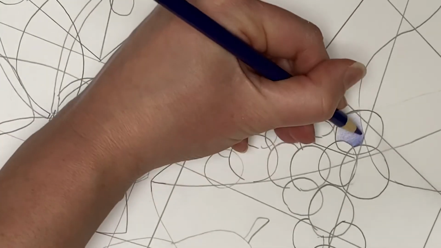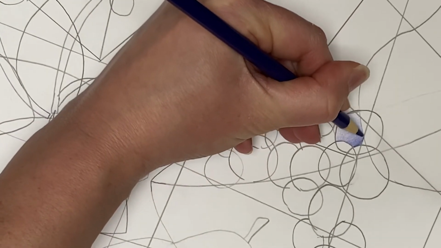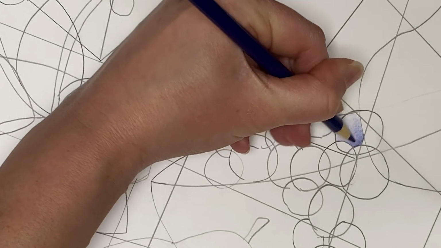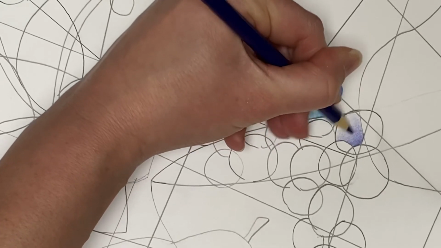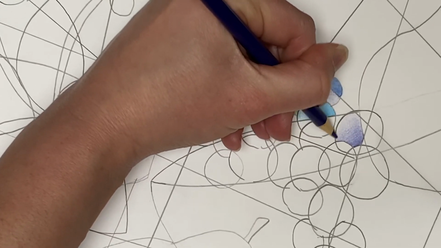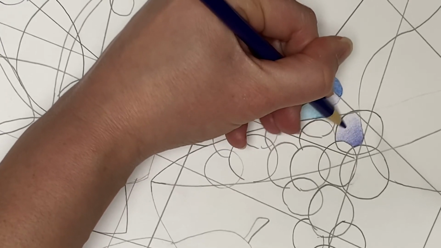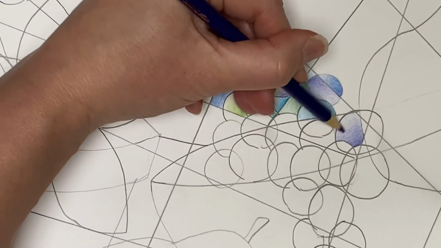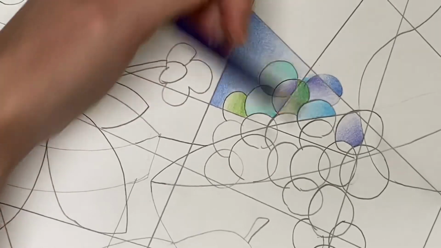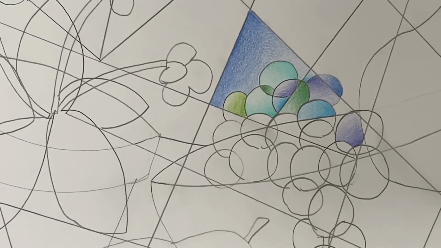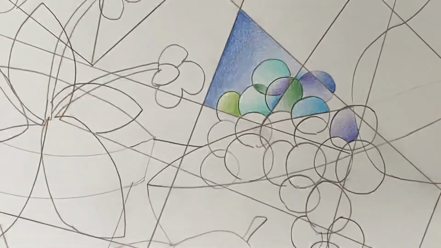And then maybe just one more, really going in there, just on the dark part. And I lift as I go towards the light. So you have that gradual change from light to dark. And you're going to do that in all of your sections and really be conscious of the pencil lines.